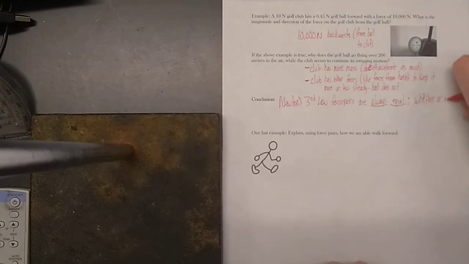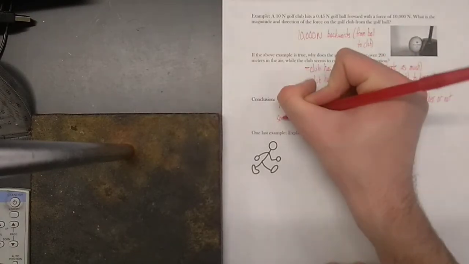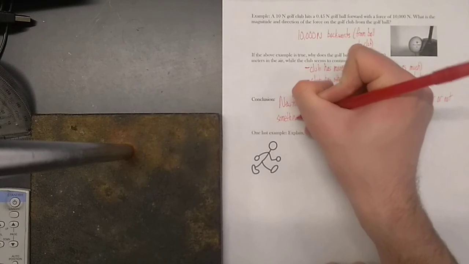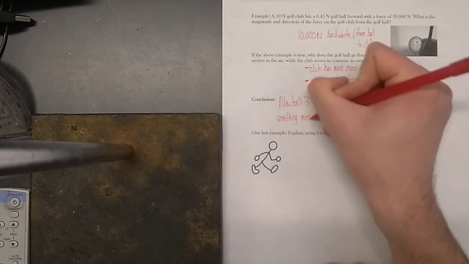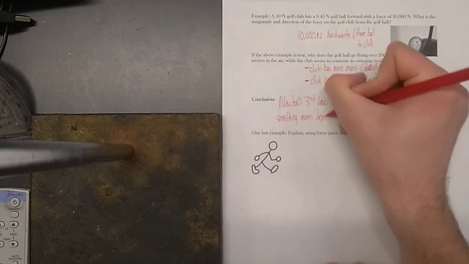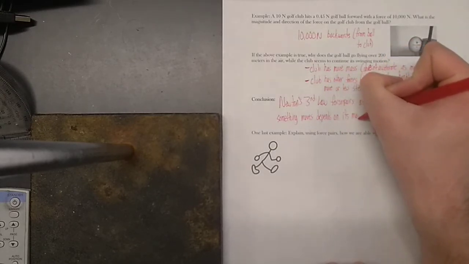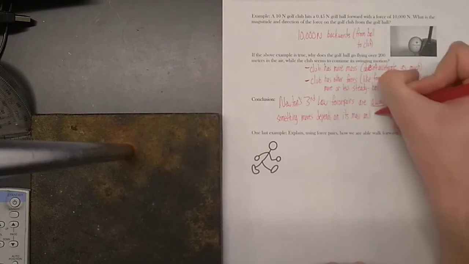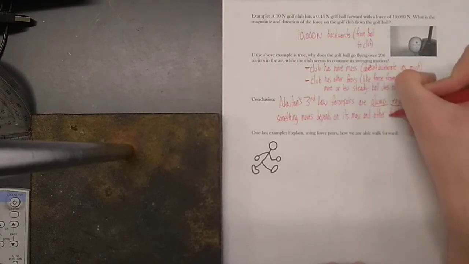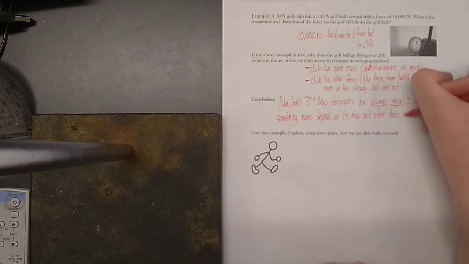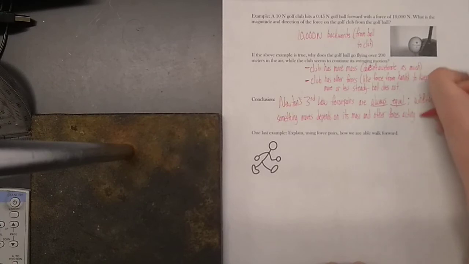Whether or not something moves depends on its mass and other forces acting on it. So if we go back to our first example, you push on a box.